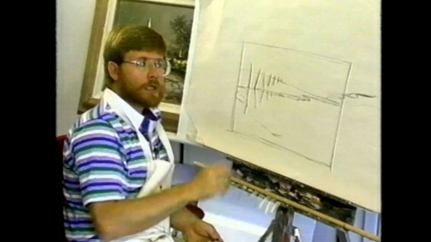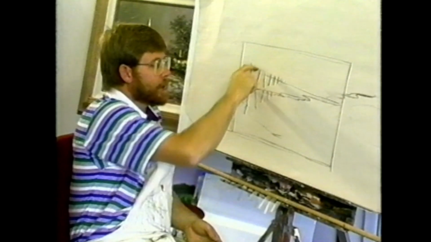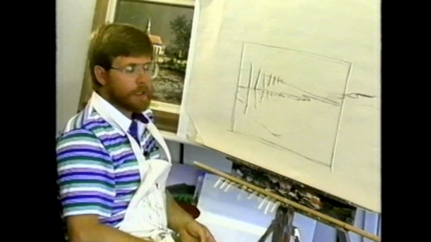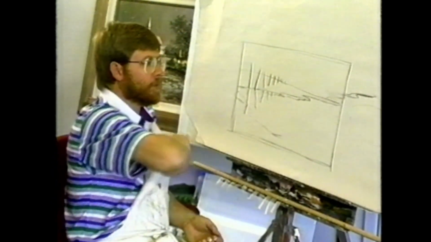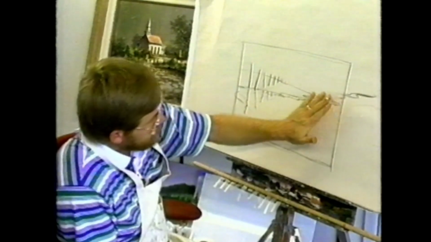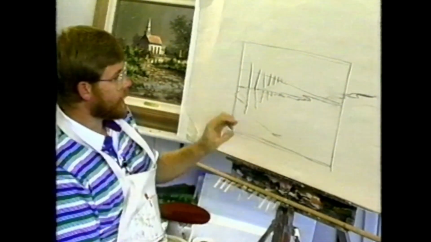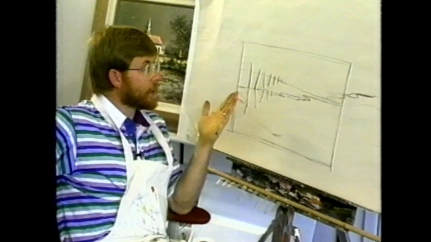So your reflections are exactly the length, basically, of your object, eliminating any space that's between that and the water. Okay? That's how you do it. And remember, reflections lean the same way in the water as they do above the water. Okay? Now, the thing about reflections that's important to understand is that they are always less intense in color than the object that they are reflecting.